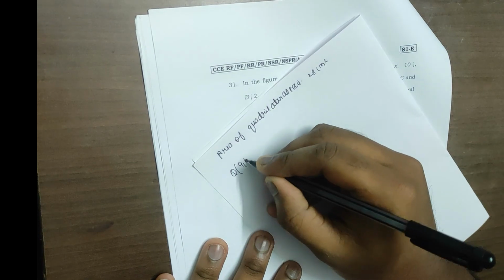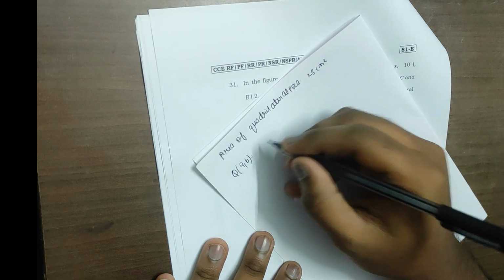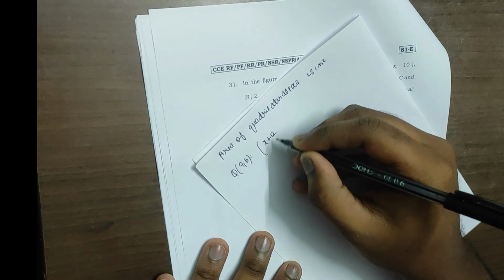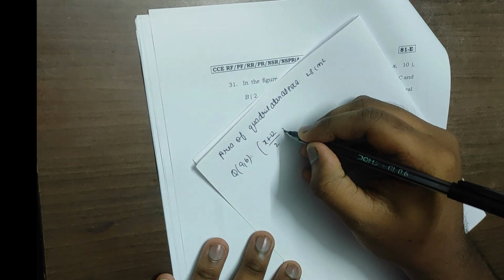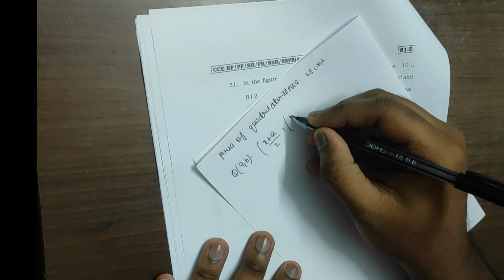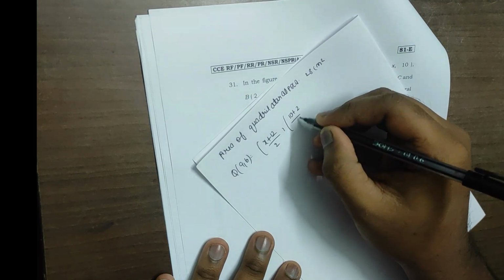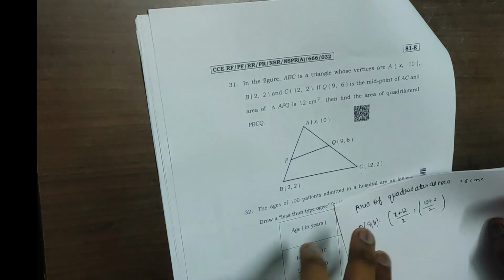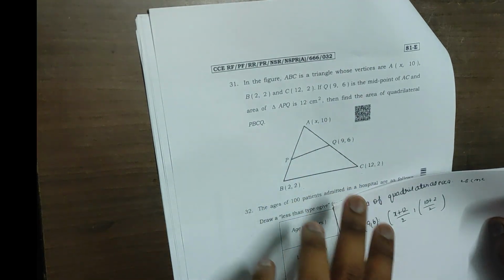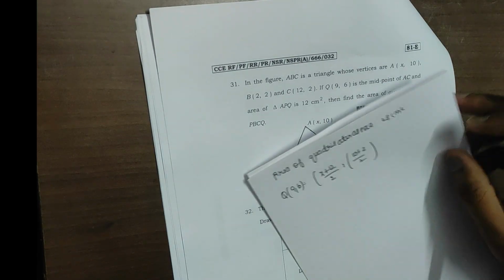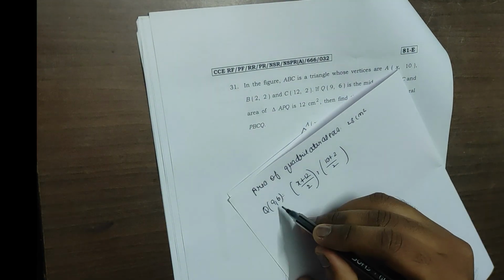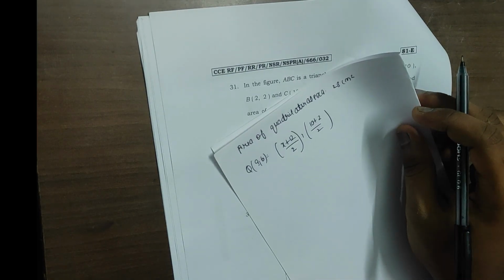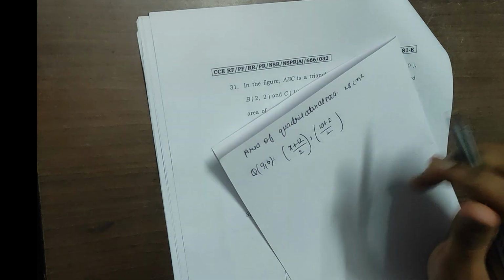We'll consider Q of 9, 6 is equal to x plus 12 divided by 2, comma, 10 plus 2 divided by 2. We know the midpoint formula is x1 plus x2 divided by 2 and y1 plus y2 divided by 2. We applied the same formula. We know the midpoint values, that is 9, 6. We will just compare the equation and find the value of x.